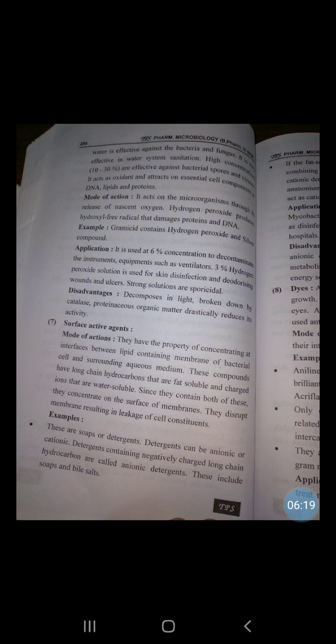It is very effective in water system sanitation. Higher concentrations, 10 to 30%, are effective against bacterial spores and viruses. It acts as an oxidant and attacks essential cell components such as DNA, lipids and proteins.